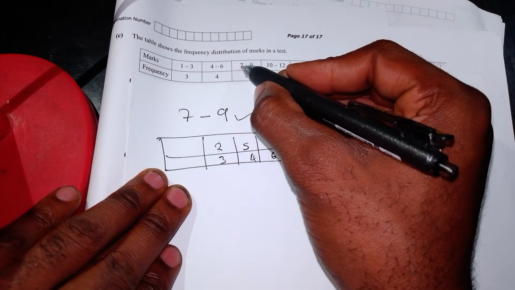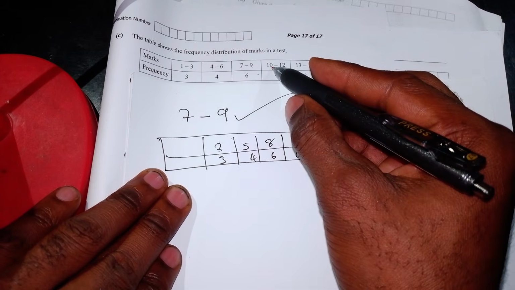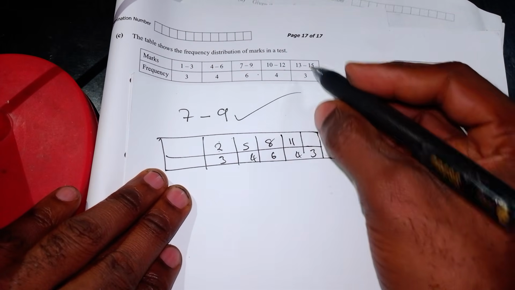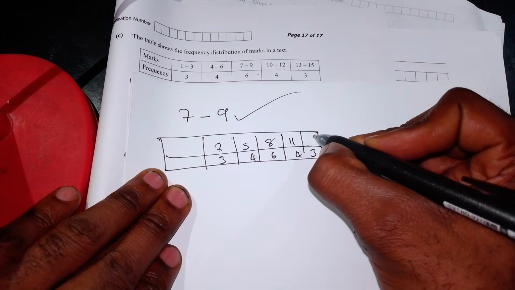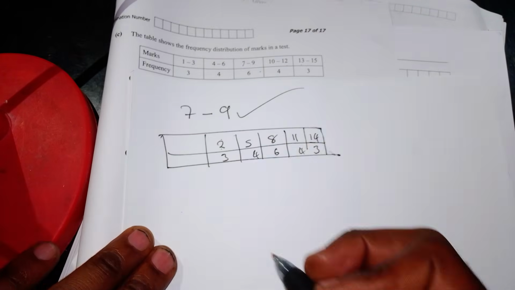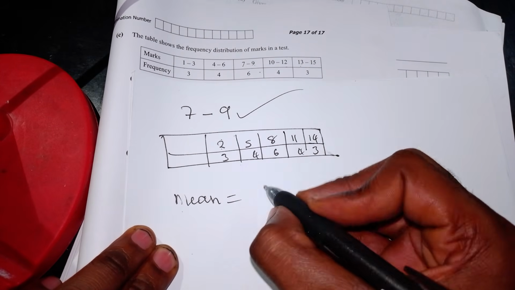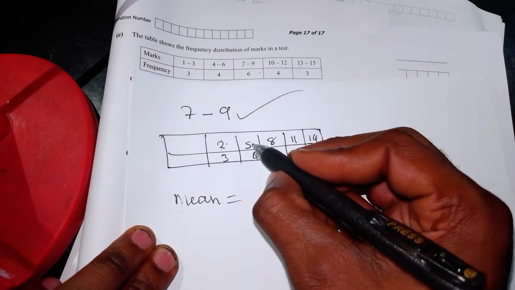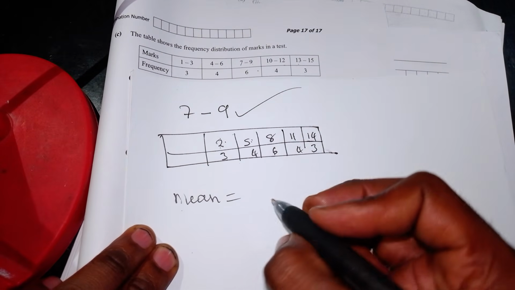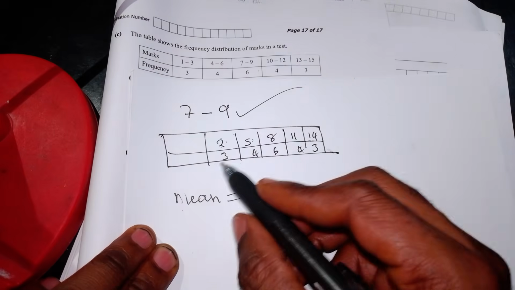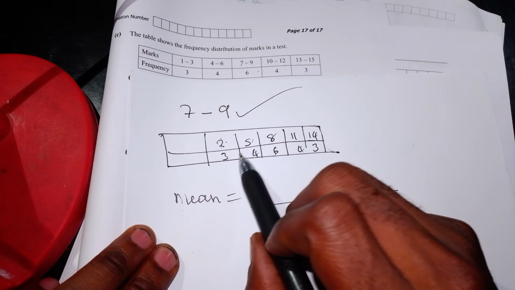The number between 7 and 9 is an 8. The number between 10 and 12 is 11. The number between 13 and 15 is 14. So to find your mean, you can just multiply this by this, and then plus this by this by this, and then you divide everything by the number of numbers you have just added, which is the sum of the frequencies.